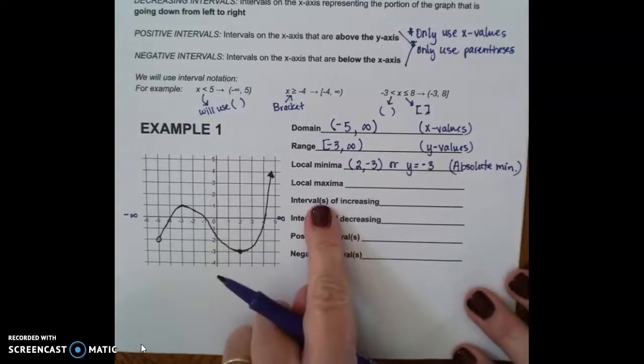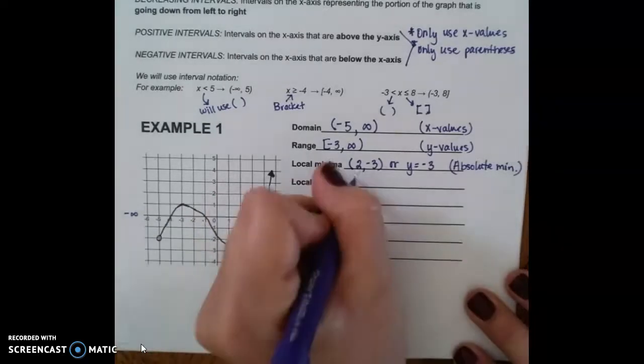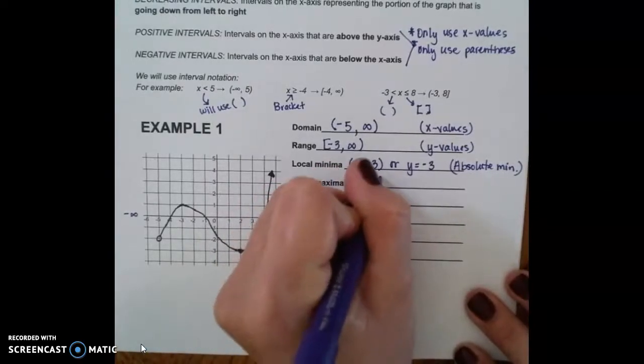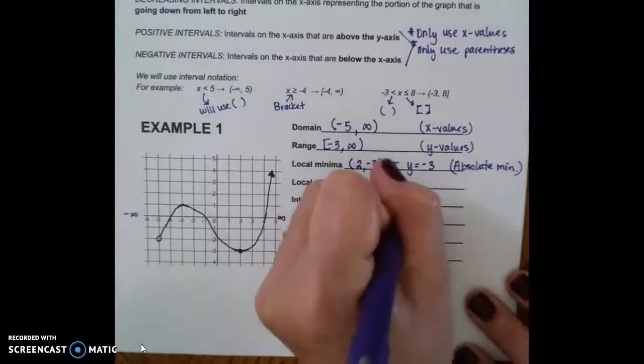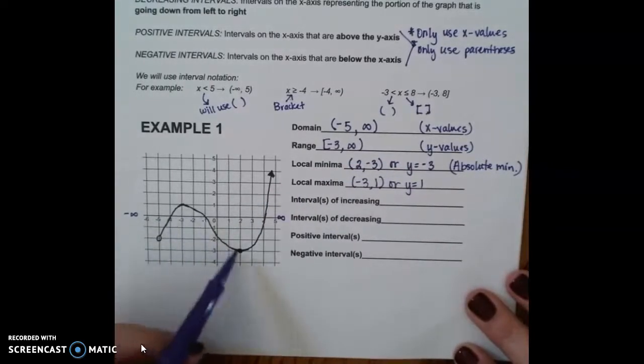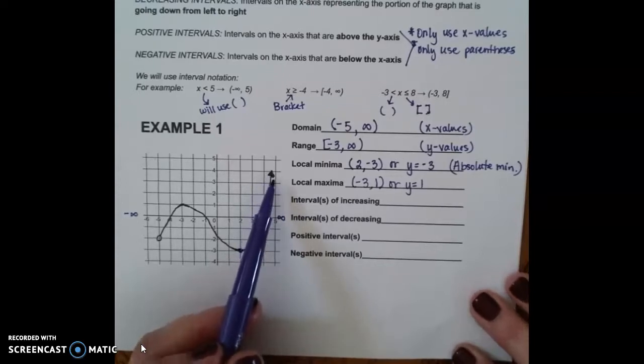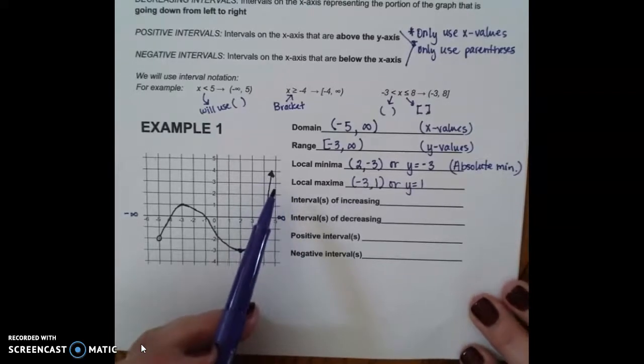Okay, so for your maximum, there is a local maximum here at (-3, 1). Or we would write that with the y value, y equals 1. And there's no absolute maximum because this graph increases forever. Okay, going up to infinity.